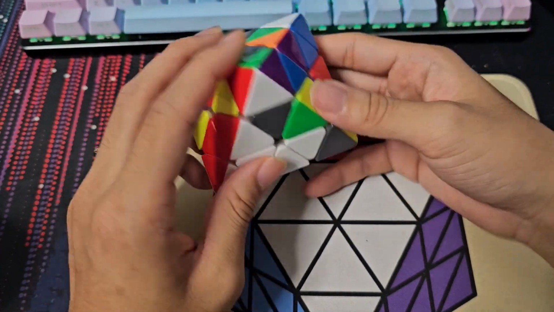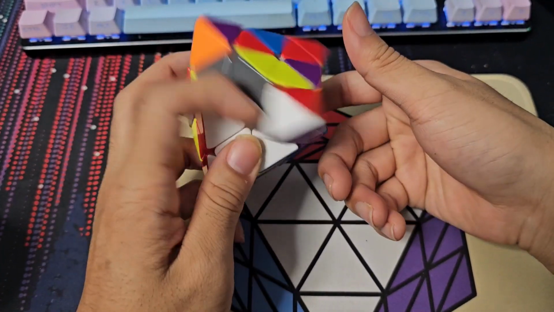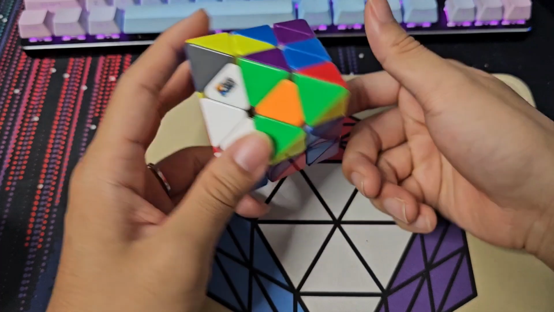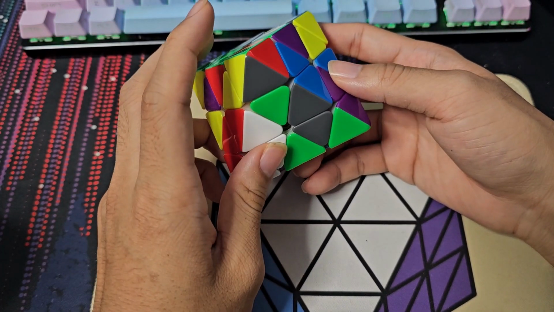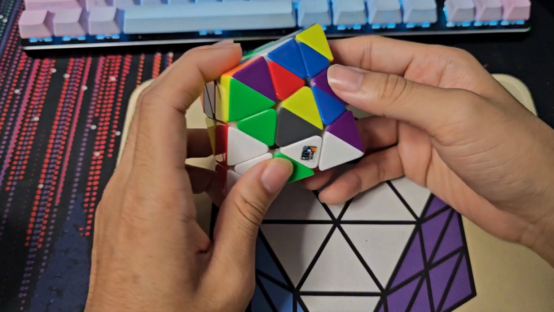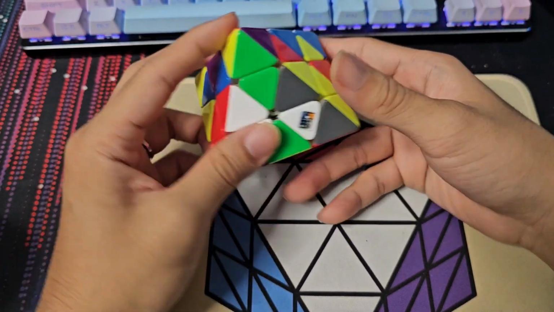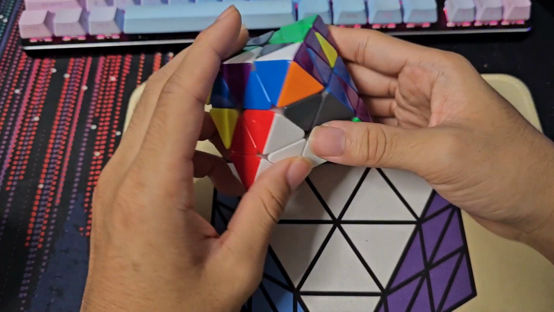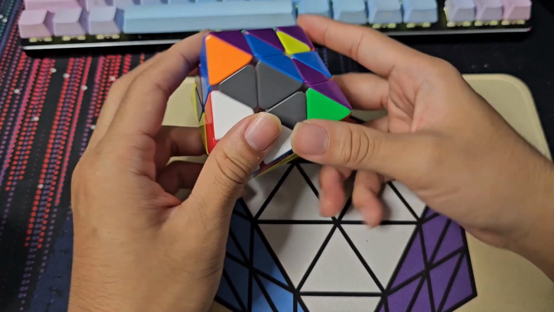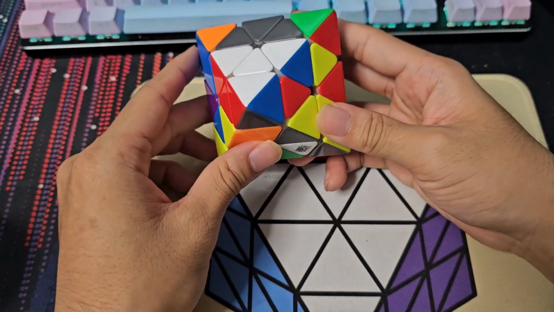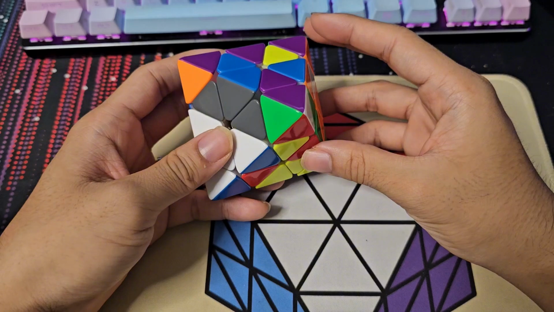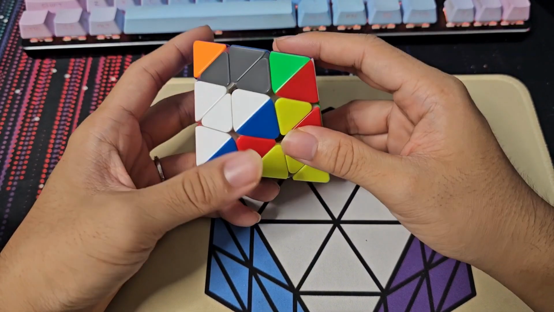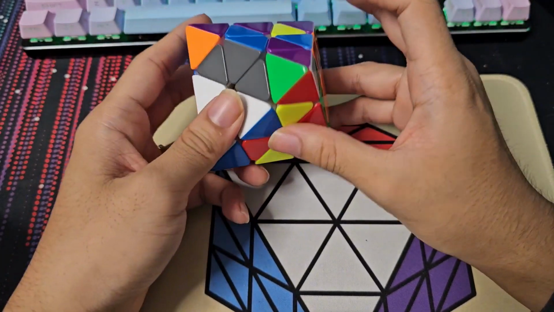However, if you're in a case where, let's say you had something like this, right? Something like that. Now, there's no blue triangle on this layer, so you wouldn't be able to insert anything.